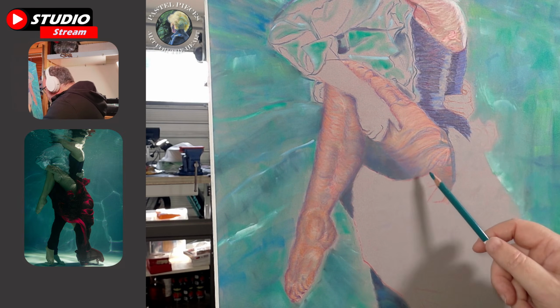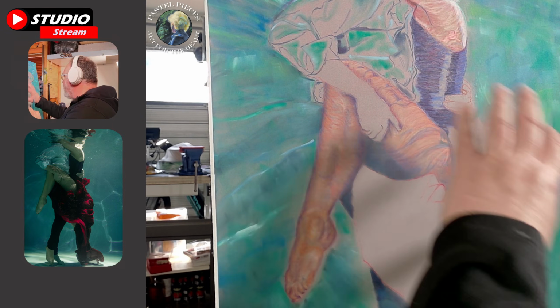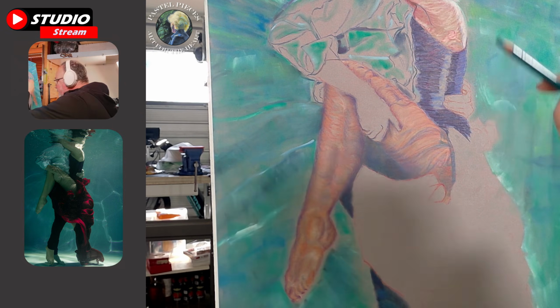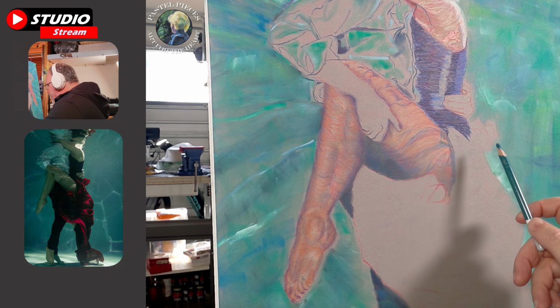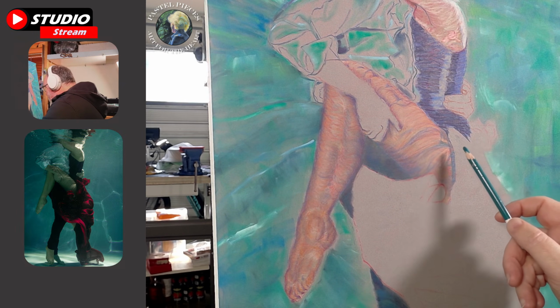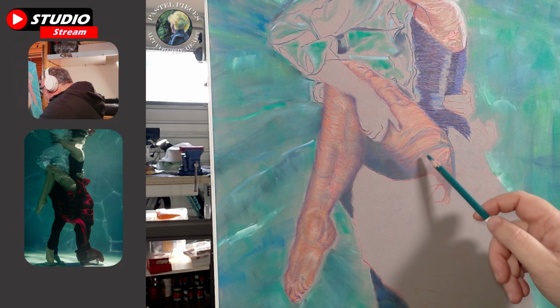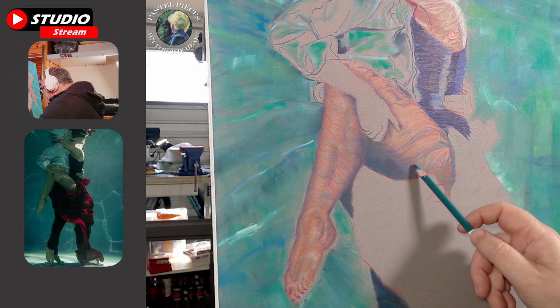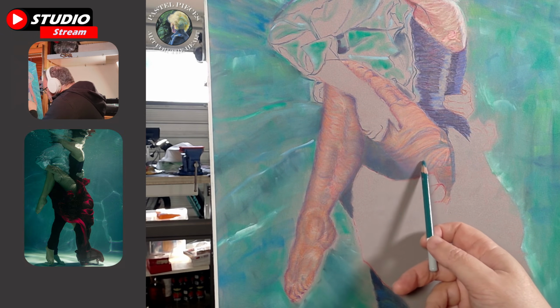It's really beautiful to watch an artist absolutely confidently drop their colours on. It really is a lovely thing.